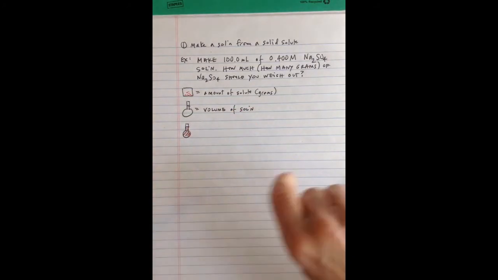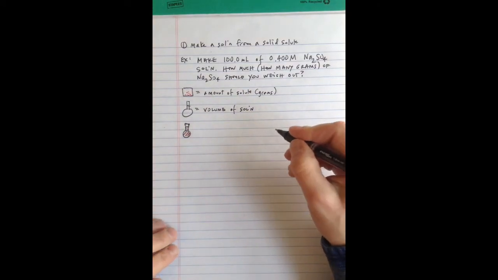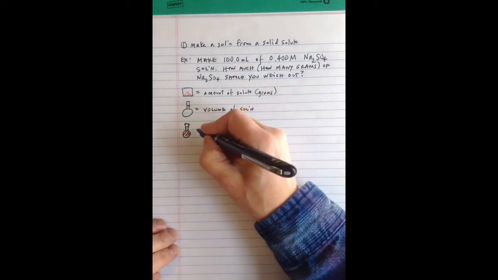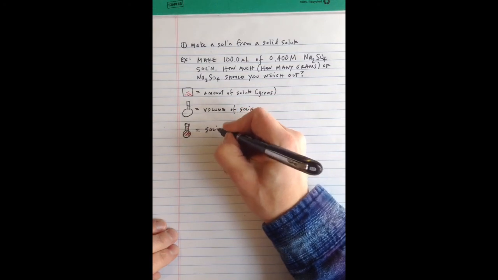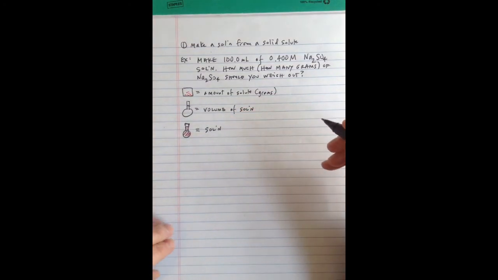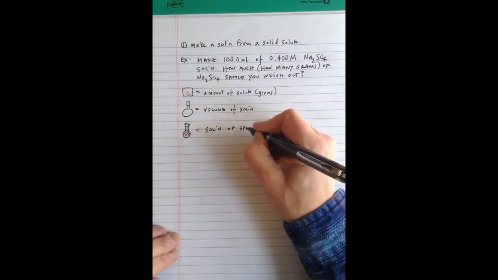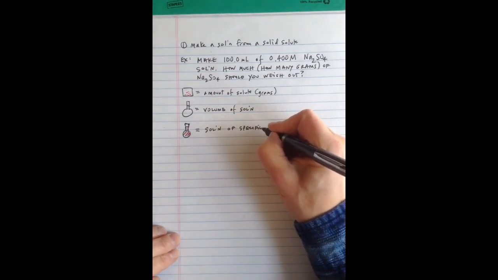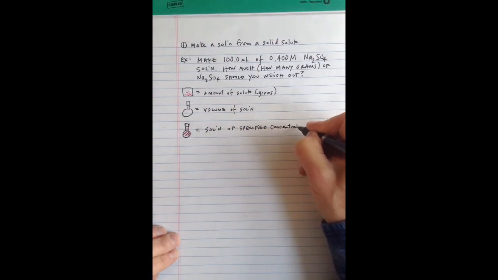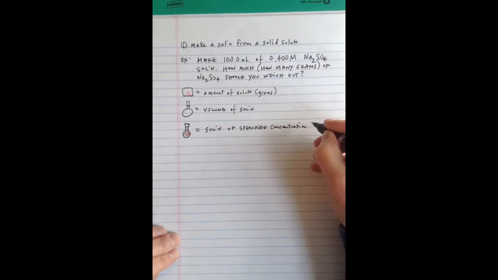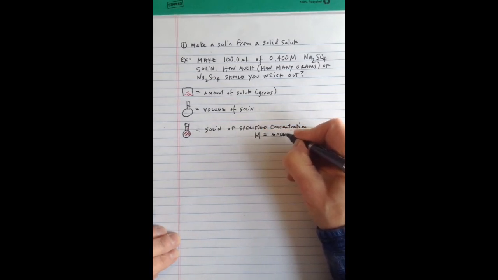I know these two look different, but imagine they're exactly the same. So this is the solution, and it's of a certain concentration. Again, the concentration is in big M, which means moles per liter.